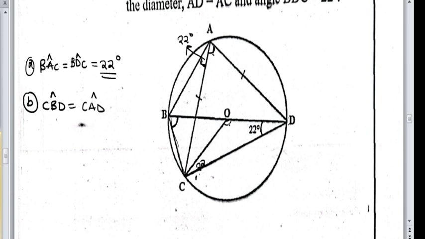Then the angle that I'm going to find here will be the angle at the center. And there is a property which says that the angle at the center is twice the angle at the circumference.